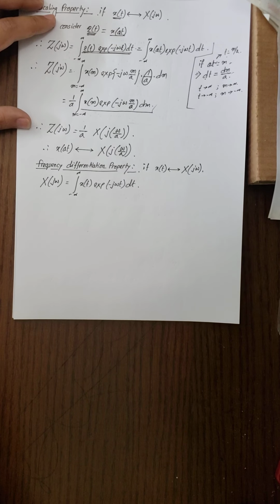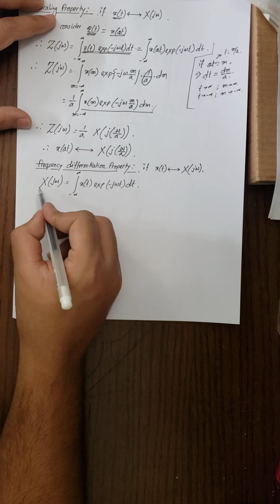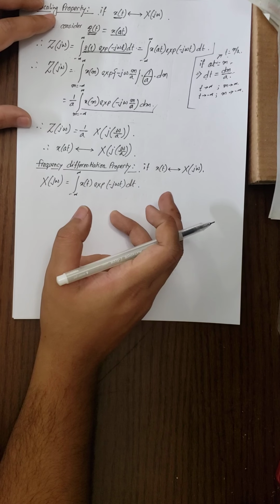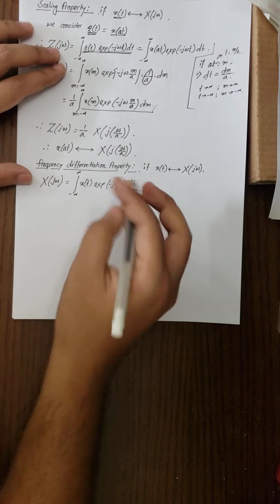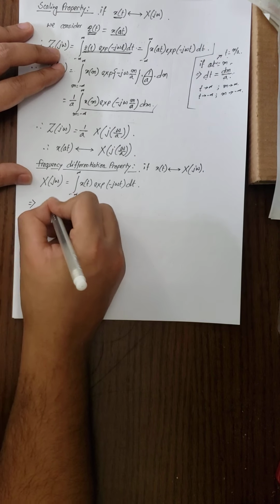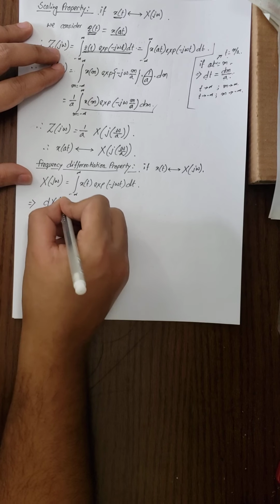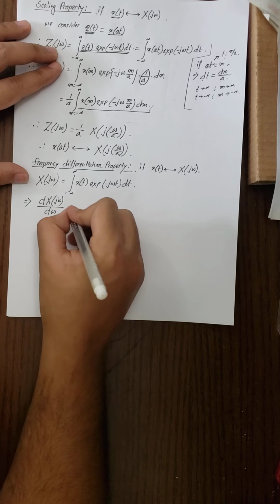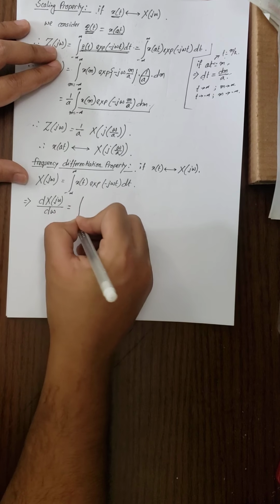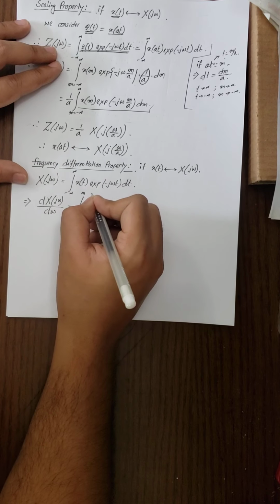What we are going to do now is differentiate both sides of the equation with respect to omega. So the left hand side becomes dX of j omega over d omega, equal to the integral from minus infinity to infinity.